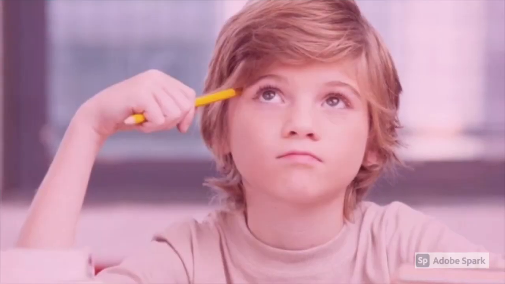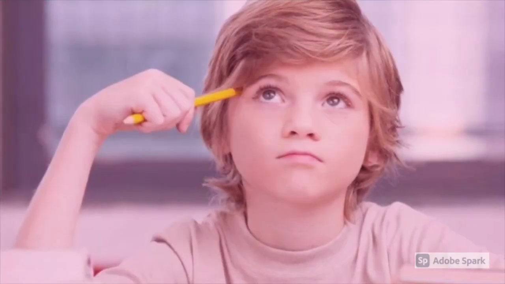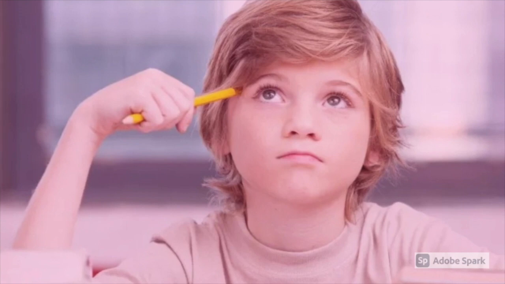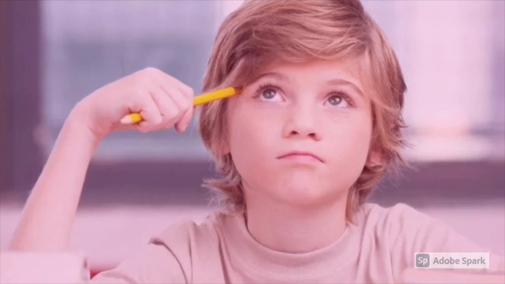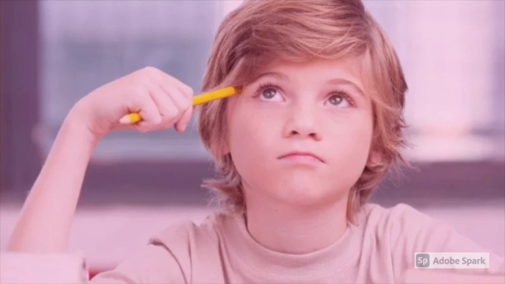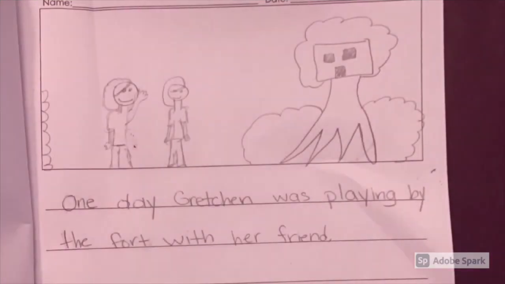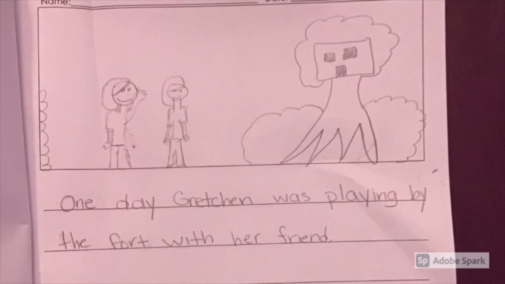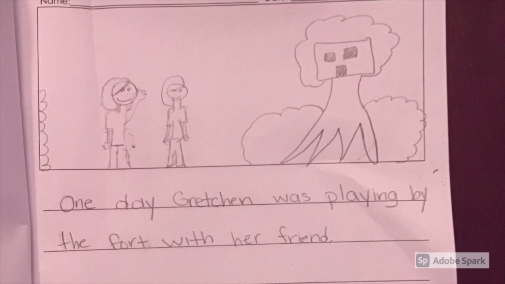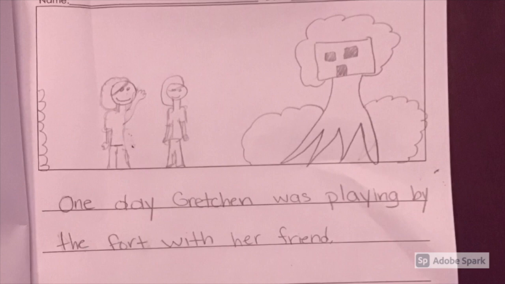I want to think about what are the most important parts of my story. I want to think about what happened in the moment so that I can think about how I can make my characters move and talk. Let's take a look back at my first page. So let me think about what was happening on this first page. Well, I remember Gretchen and her friend were playing by the fort.